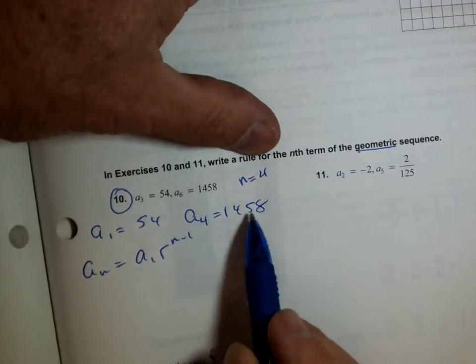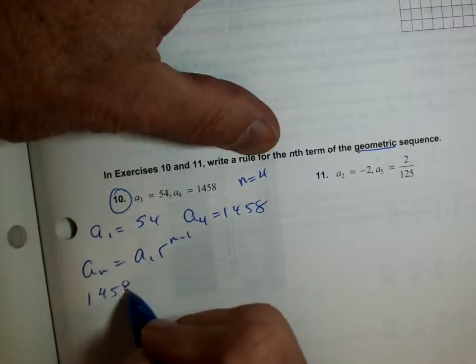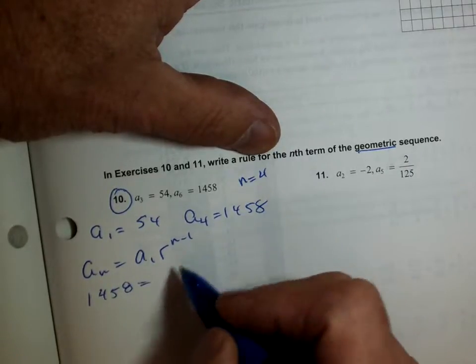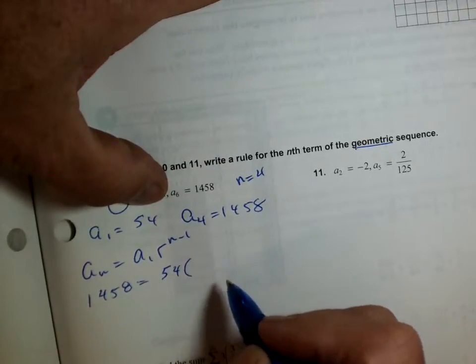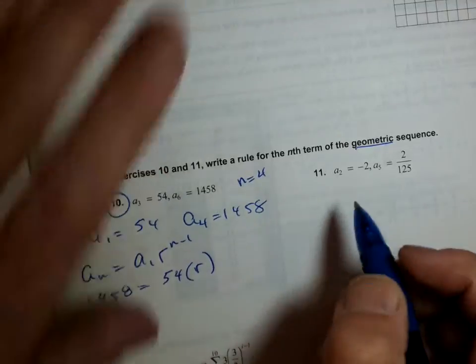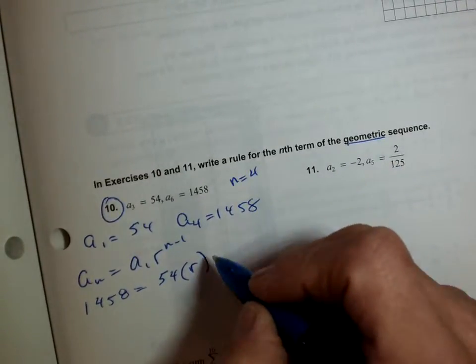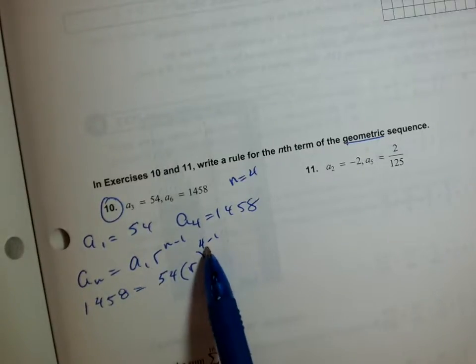So I'm going to put my 1,458 here, and when I say that's my fourth term, is equal to a1, which I now have changed to 54. And I don't know r, but I'm going to find out what r is. r to the n minus 1 power, okay? So then to the 4 minus 1 power, because this is my fourth term. My 1,458 is my fourth term. To get my fourth term, I need to let n equal 4.